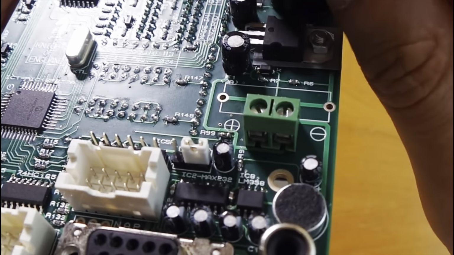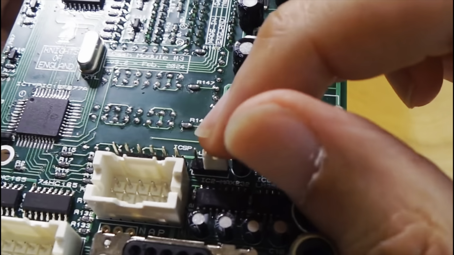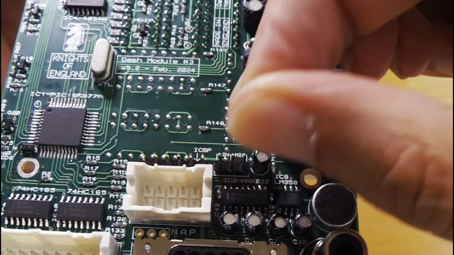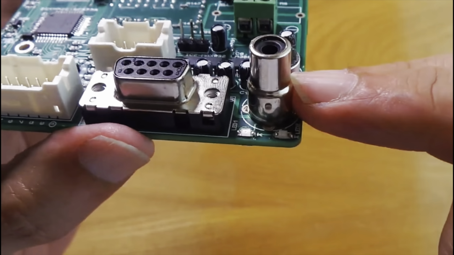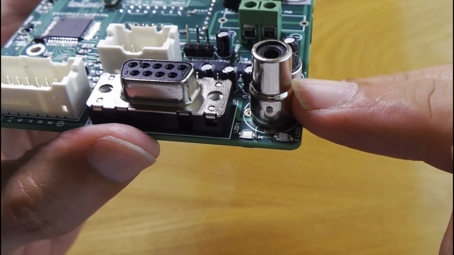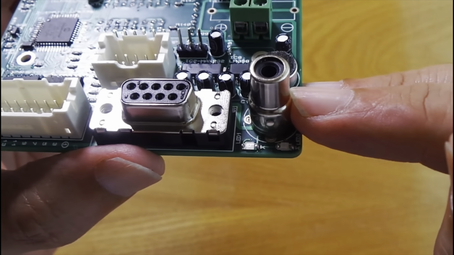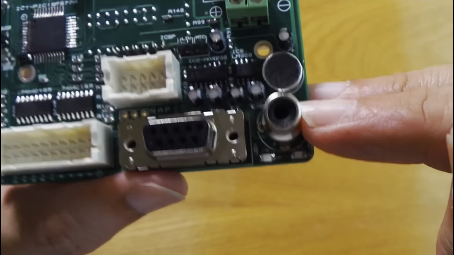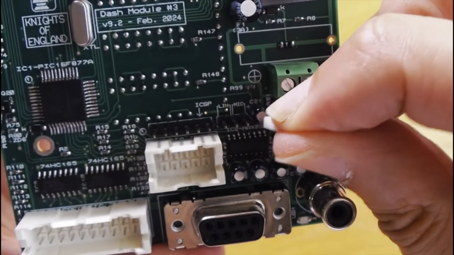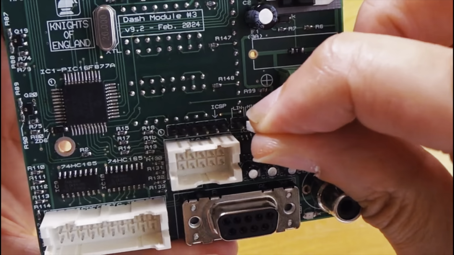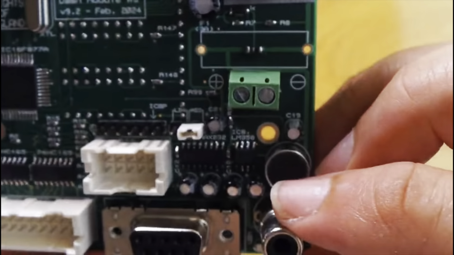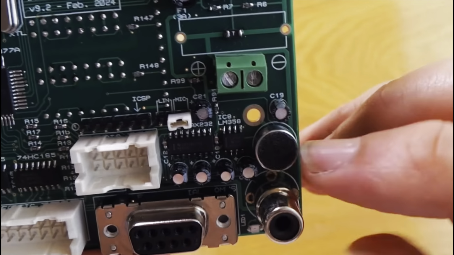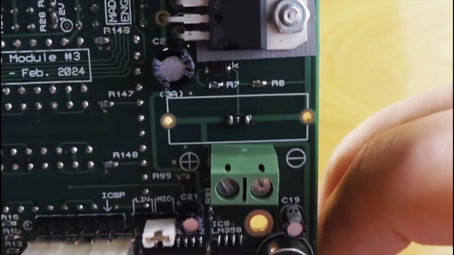Right here we have a 3-way header which allows us to select either the microphone or the RCA phono type input as the source of the signal for the voice modulator. If we put the header in this position, joining the center pin to the right hand pin, then it's going to use the microphone input as indicated by MIC on the board.